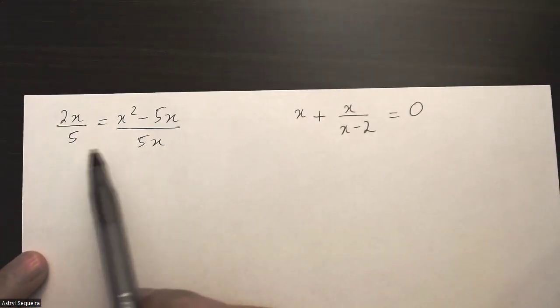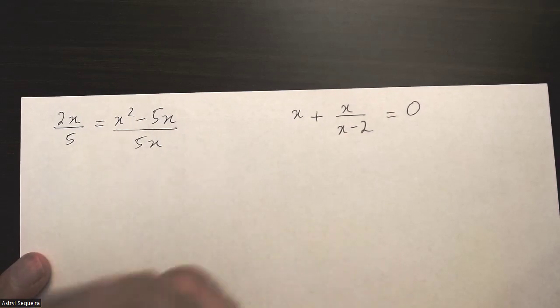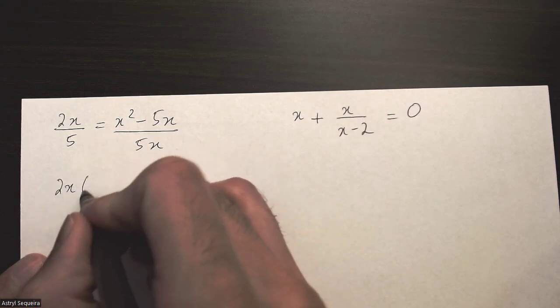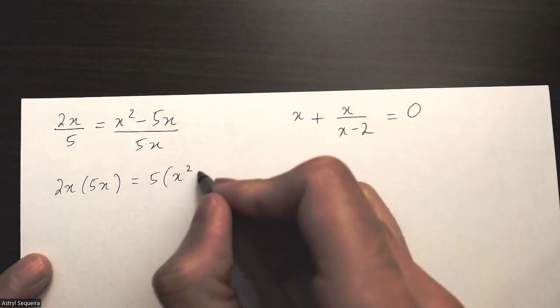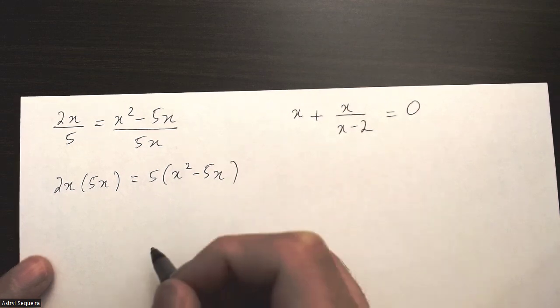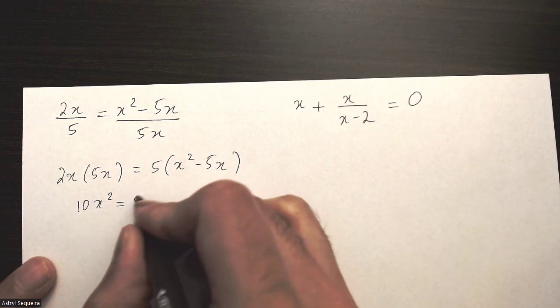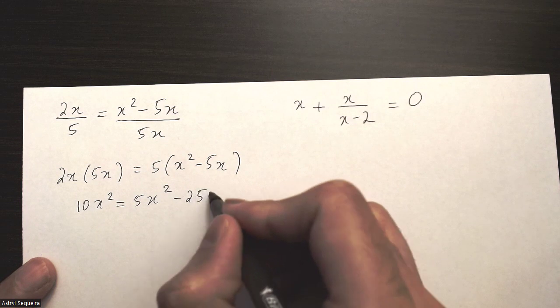All right, let's go to the third question over here. In this third question, again, I have a common denominator on each side, so I'm just going to start by cross multiplying. You could have also canceled out the 5's if you want to. I'm not going to worry too much about that. So I have 2x times 5x, and on this side I have 5 times x squared minus 5x. So I'll multiply these, which is 10x squared equals 5x squared minus 25x.